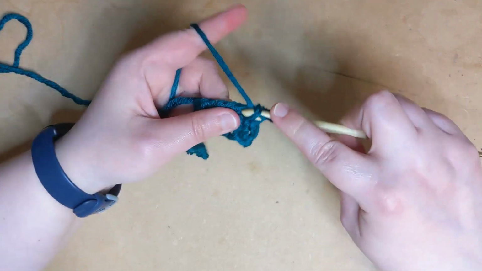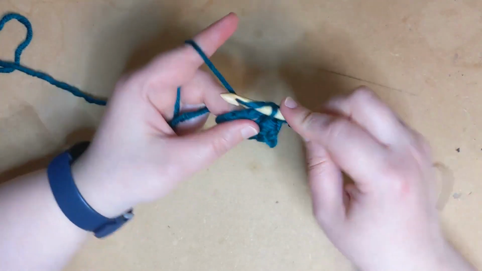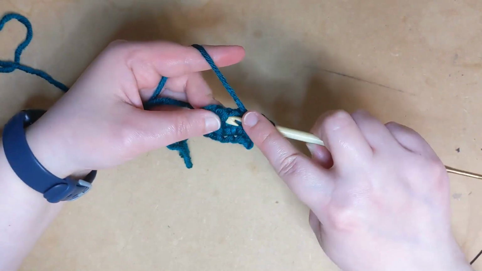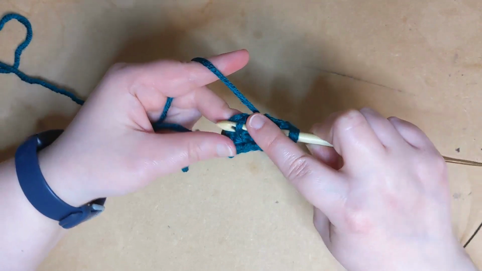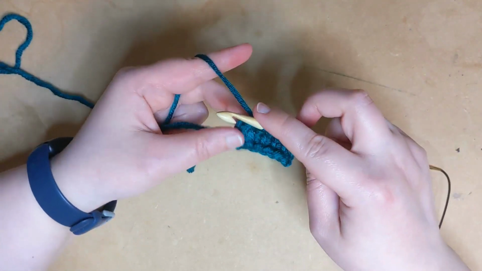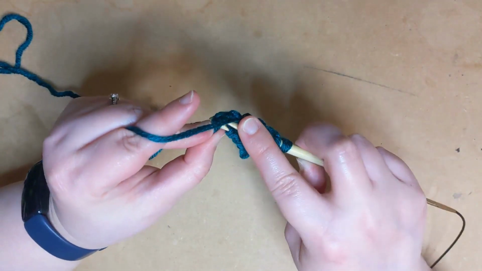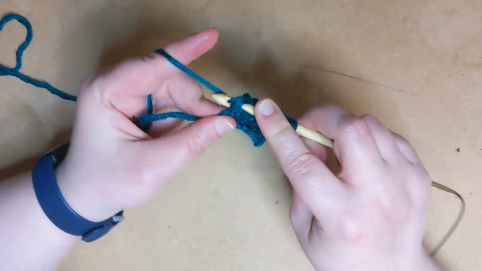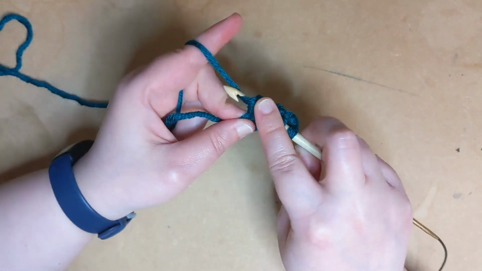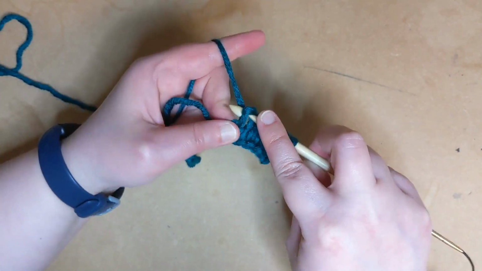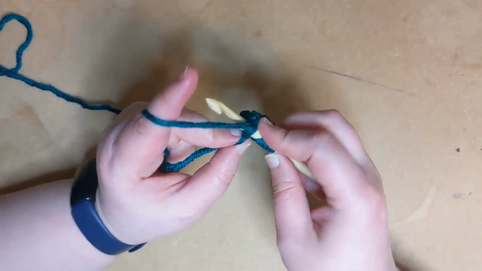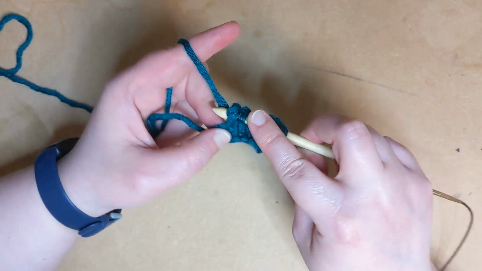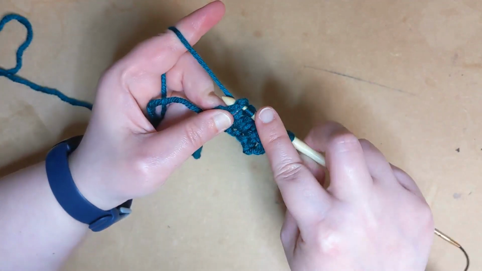So we're going to do it again. Okay, I think I did some. Yep, I split stitches there. Your video about splitting stitches coming soon.